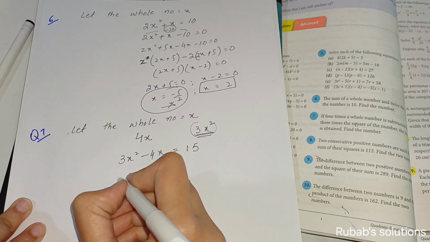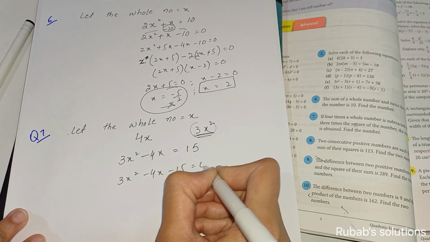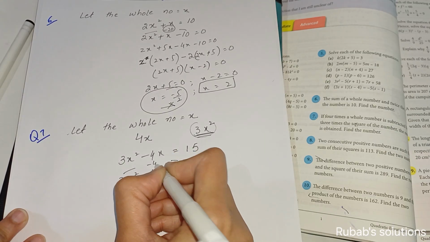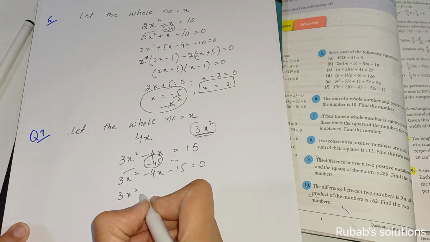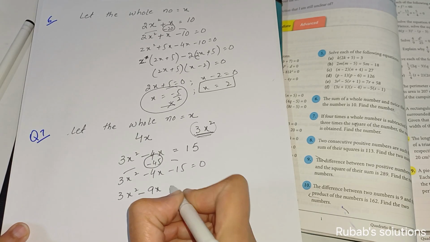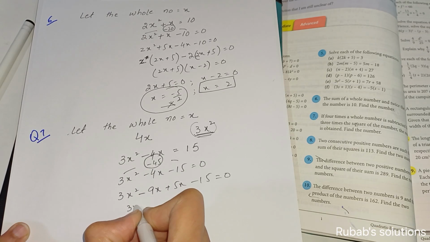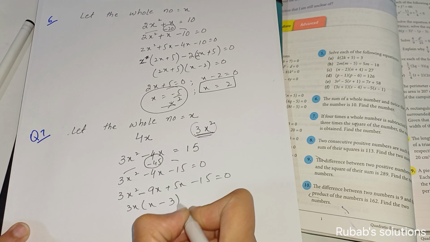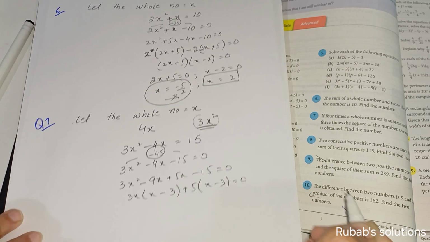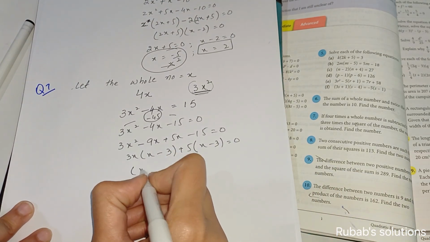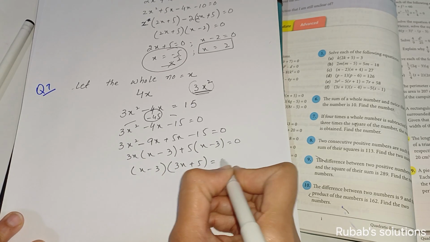Clear? So now I have to shift this on one side. 3x square minus 4x minus 15 is equal to 0. 3 15s are 45, so I have to make factors of 45. 3x square minus 9x plus 5x minus 15 is equal to 0. 3x(x minus 3) plus 5(x minus 3) is equal to 0. From here it will be (x minus 3)(3x plus 5) is equal to 0.